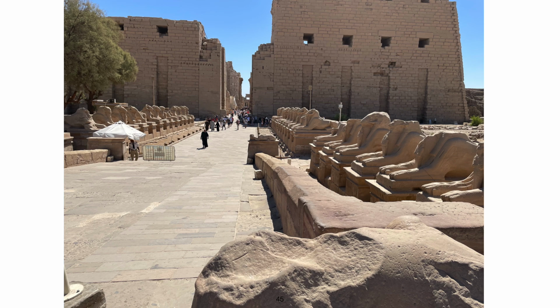This photo shows the massive gateway to the temple, which is called a pylon. But in front of that, it shows one end of the avenue of sphinxes. This was an originally 1.7 mile long avenue lined with 1,057 sphinxes and ram-headed statues. And it connected Karnak Temple with Luxor Temple. It was primarily built around 1400 BC, and it was expanded about 1,000 years later in the 4th century BC.